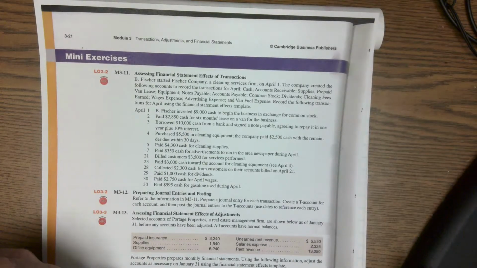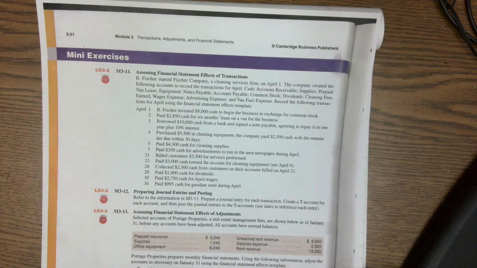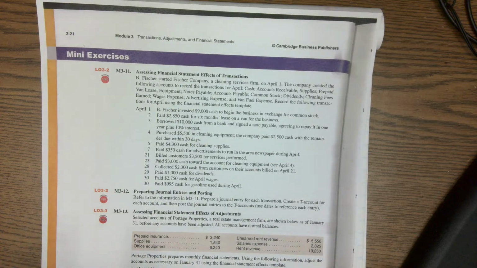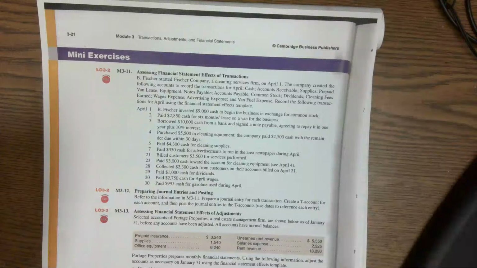B, supplies of 710 were still available on January 31st. So we look at the supplies, and it's 1,540 was what we had. We did a count, and we had 710 still left. So that means we used 830 in supplies.